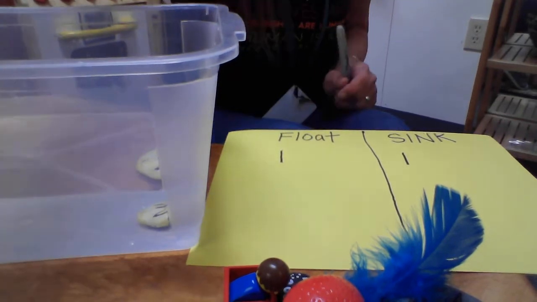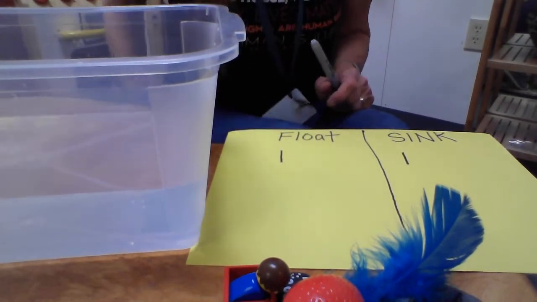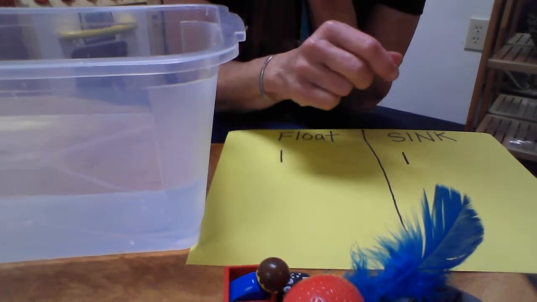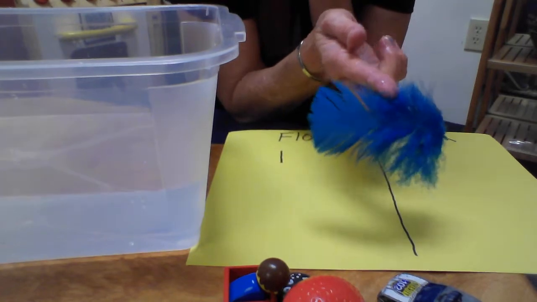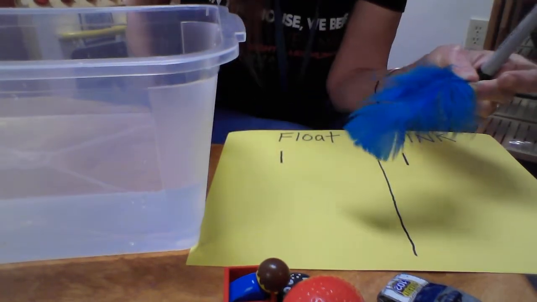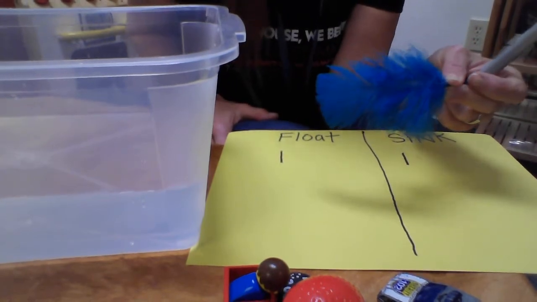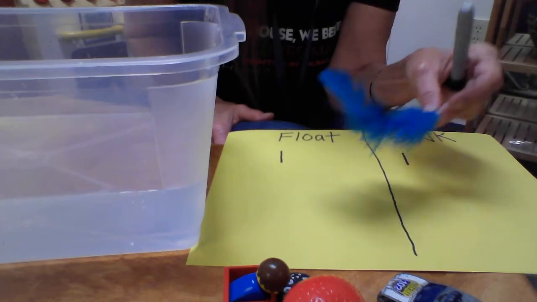What do you think the next thing we'll do? Okay, let's see. I think I'll use a feather. Beautiful blue feather. What's your prediction? What do you think the feather will do in the water?